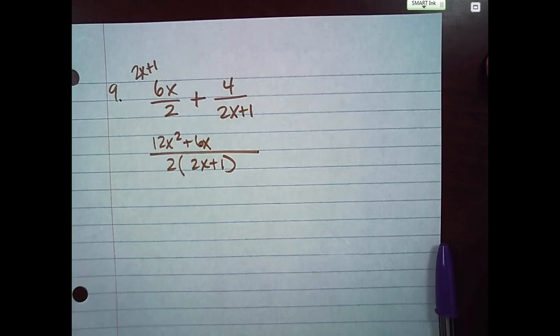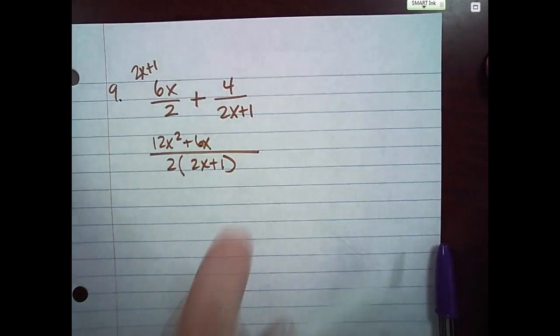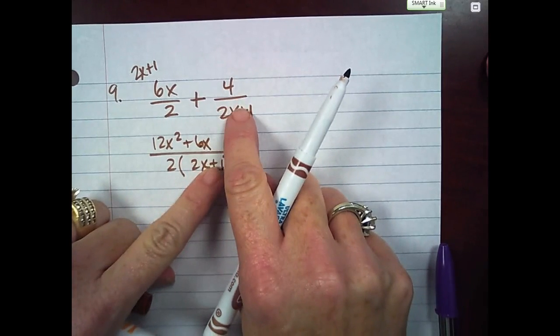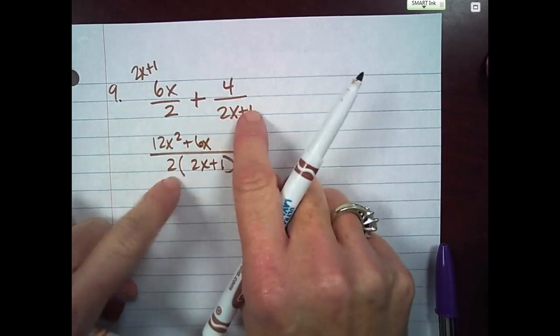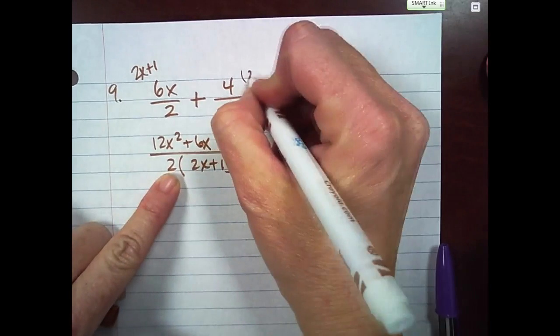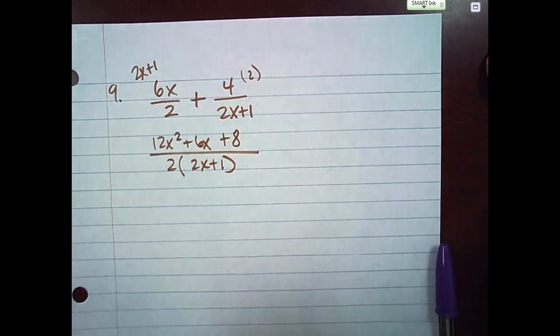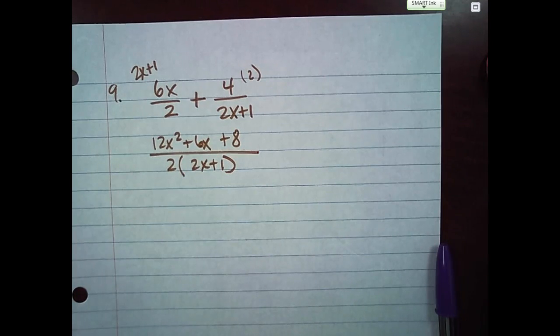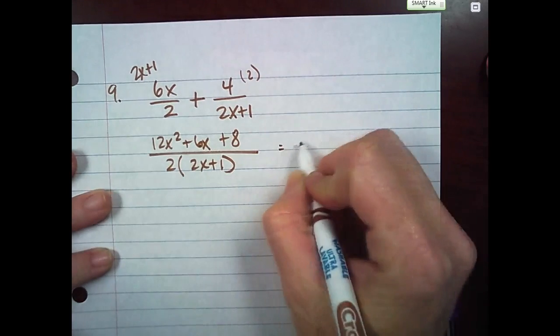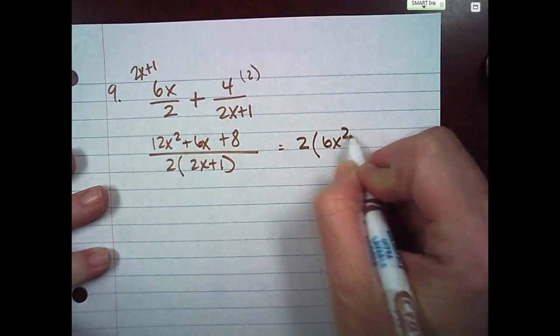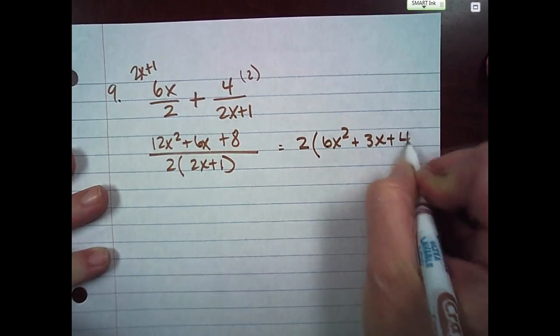What does it need, and what would you put on it? What's it need, guys? 3. Good. Look, these match. Right? It needs a 2. It's got a 2 on the bottom. It needs a 2 on the top. That gives you 8. Okay, can I take a GCF out of the top? Can I factor it at all? What comes out of there real nice and clean? 2. Good, a 2, giving me 6x squared plus 3x plus 4.